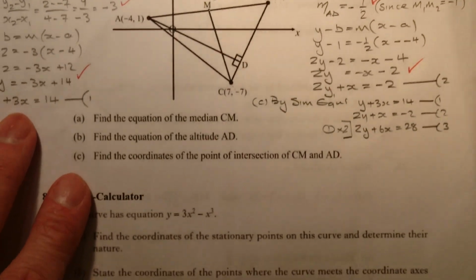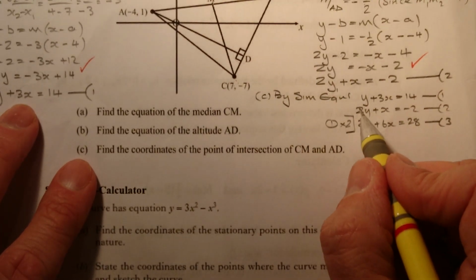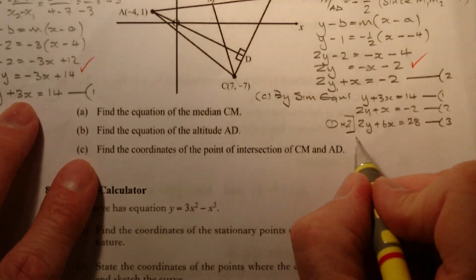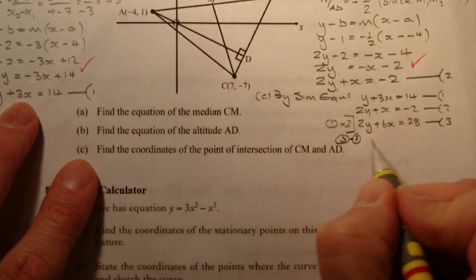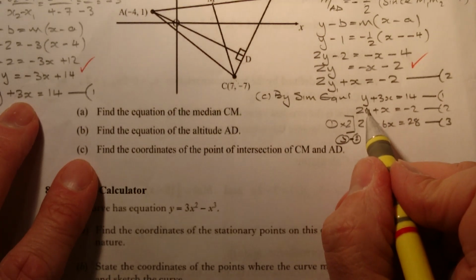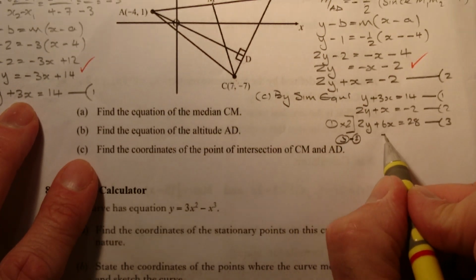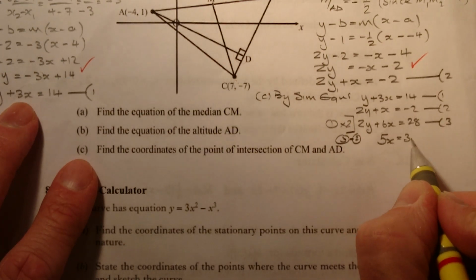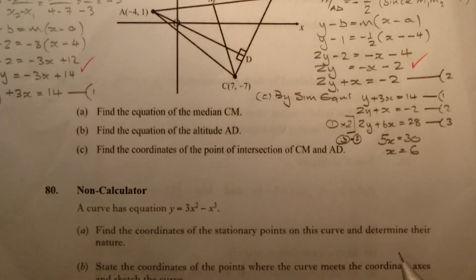From there, what we'll do is we'll be able to eliminate these. If they're the same sign, okay, I'm going to subtract. Okay, so I'm going to start with equation number 3. I'm going to take equation number 2 away from that. So equation number 3 take away equation 2, y's have gone. 6x take away x gives me 5x. 28 take away minus 2 gives me 30. So x is equal to 6. There's my x value that comes out of there.